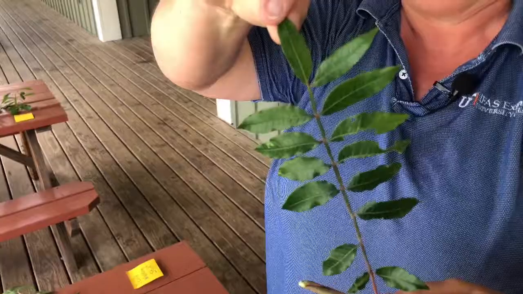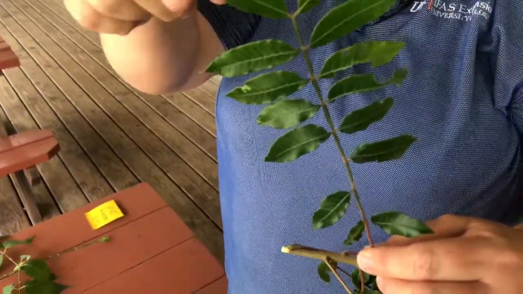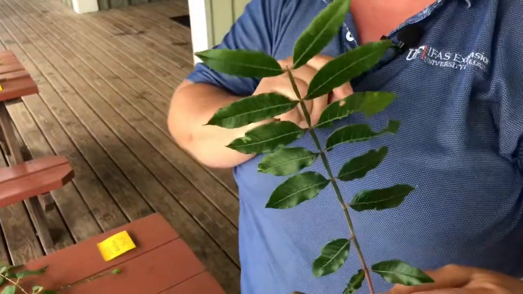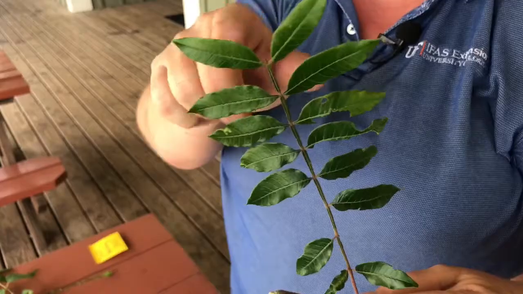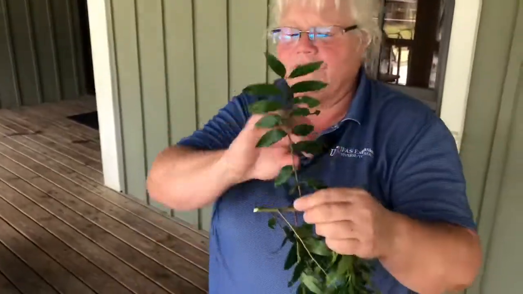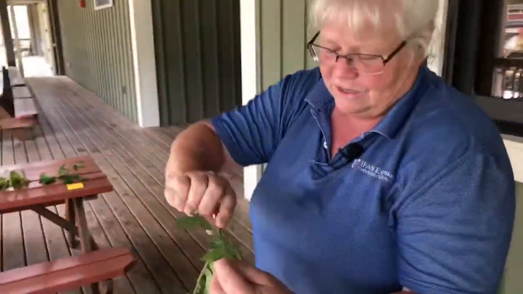This is on sumac. And you can look to see, is there a leaf at the very end, a terminal leaflet, or not? And this one does not. The leaflets are opposite each other, and this running down the middle is a rachis. The only part that's a petiole is that little piece right there. The rest of it is a rachis. So I know this is a compound leaf. That's sumac.